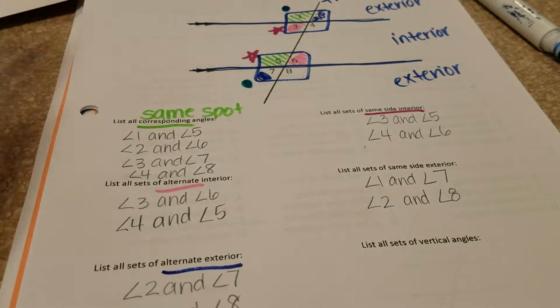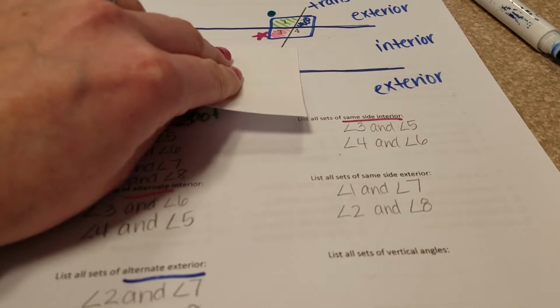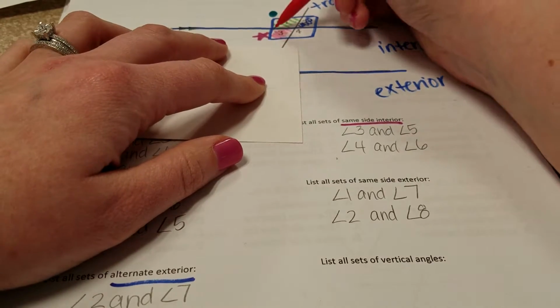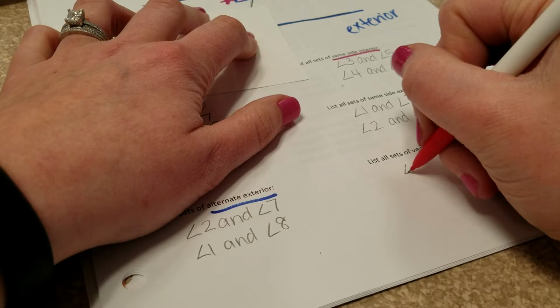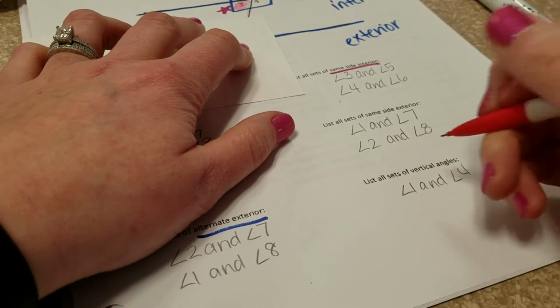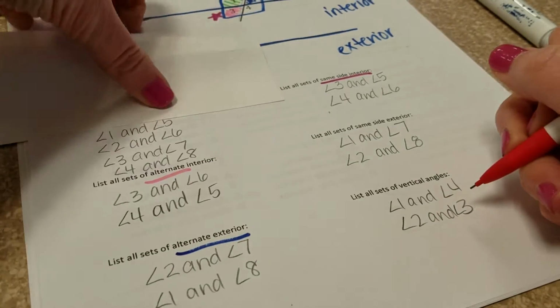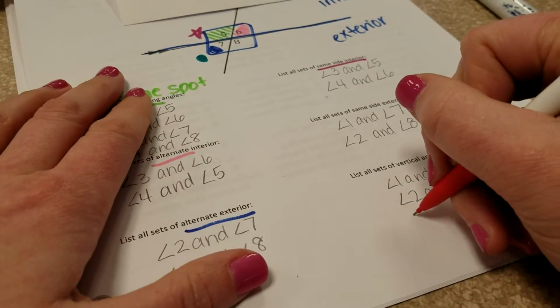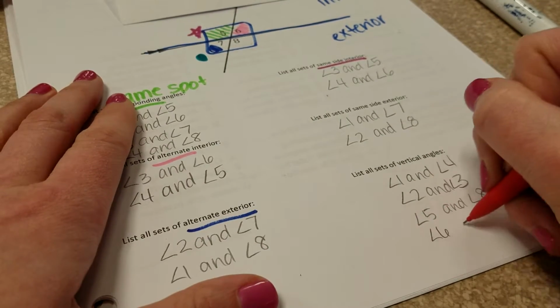The last one here asks you to look at vertical angles. So basically cover up one of the clumps and look inside here. Verticals you're used to seeing. Here's your X. 1 and 4 is a set, and then 2 and 3 would also be a set. Look down in your bottom clump, 5 and 8, and angles 6 and 7.